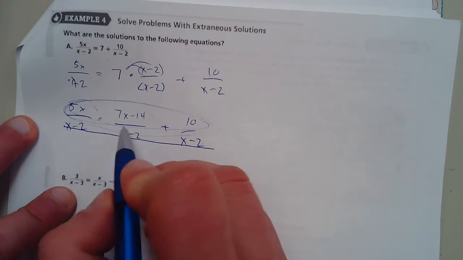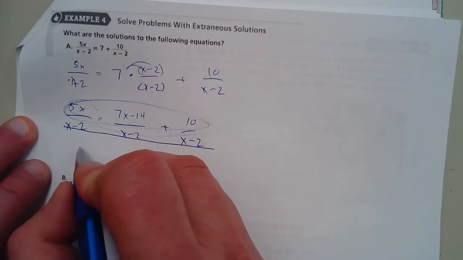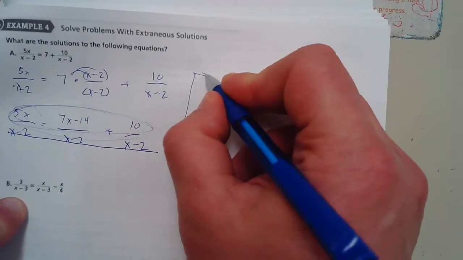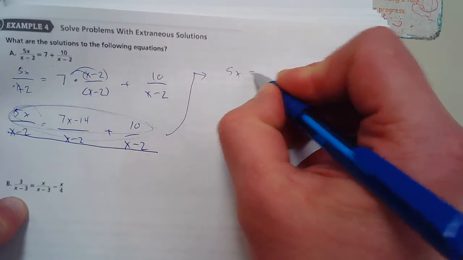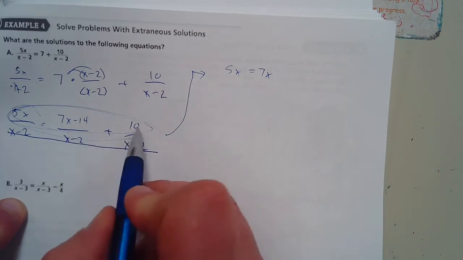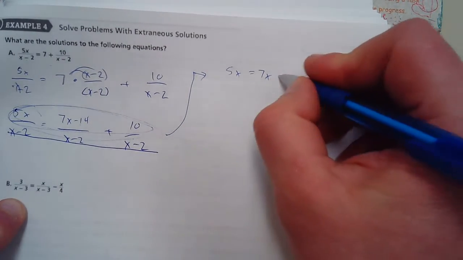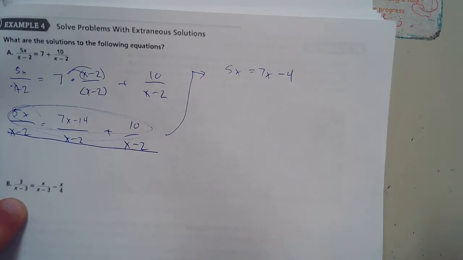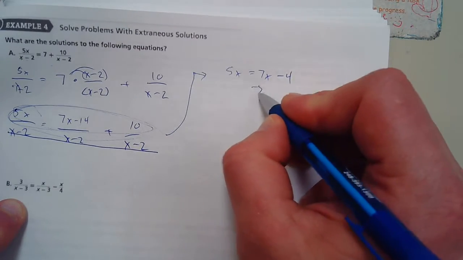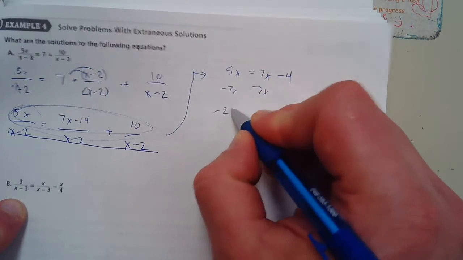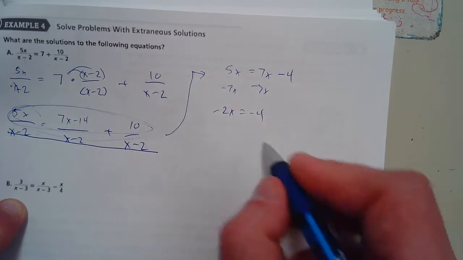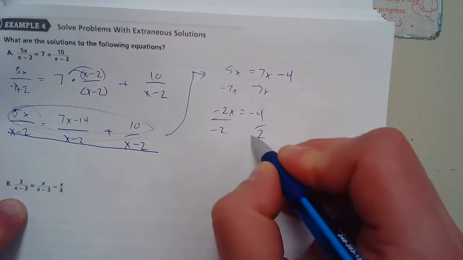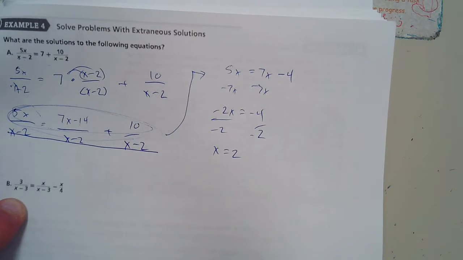So I'm going to want to have, let's just go ahead and rewrite this a little bit better. I'm going to rewrite it up here, save myself some space. So I have 5x equals 7x. And then I'll go ahead and add these like terms. So a negative 14 plus 10 would be a negative 4. All right, so I want to solve this. Let's move this 7x over. Give me a negative 2x equals a negative 4. And divide by the negative 2. And so we get that x equals 2.